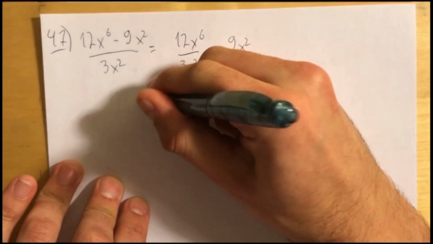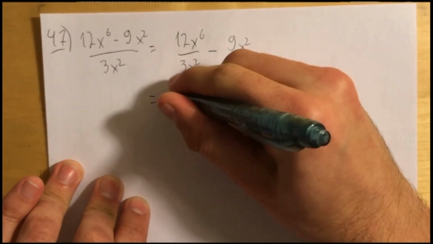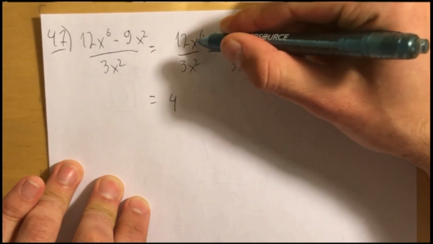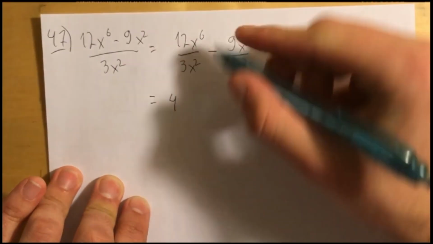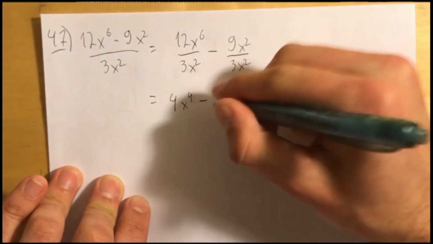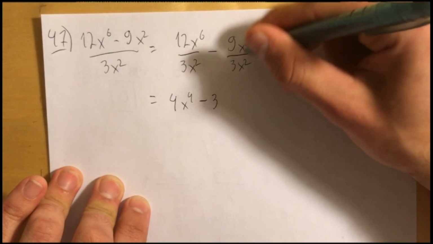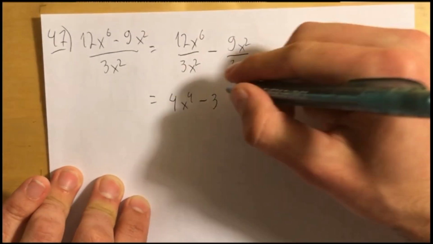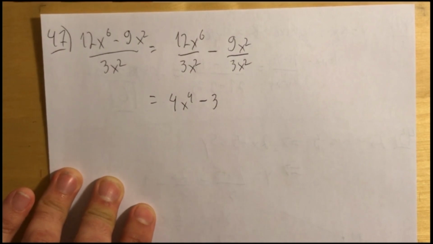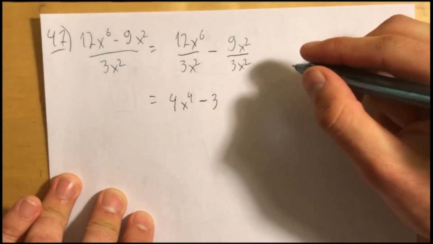All right, simplifying. 12 divided by 3 is 4. When you divide exponents with the same base, you just subtract them. So x to the 6 minus 2, 4, minus 3, x to the 2 minus 2, 0, x to the 0 is just 1. So then that's going to be our answer, which is option E.